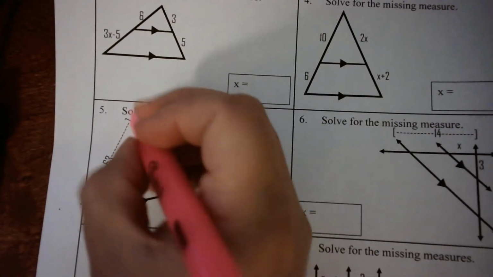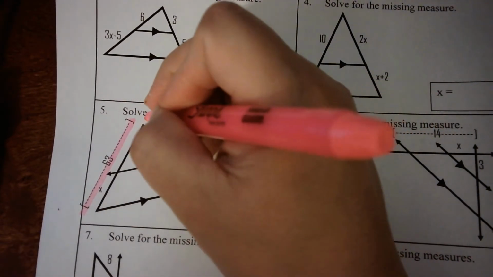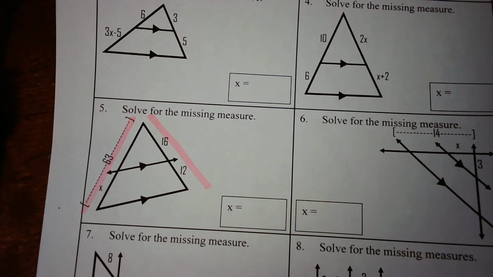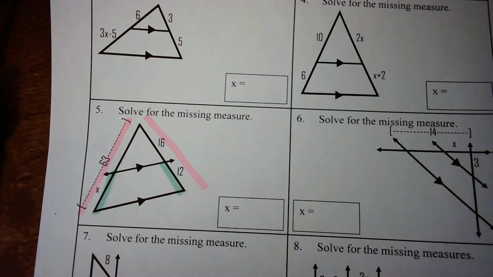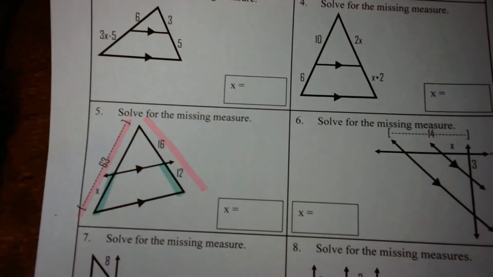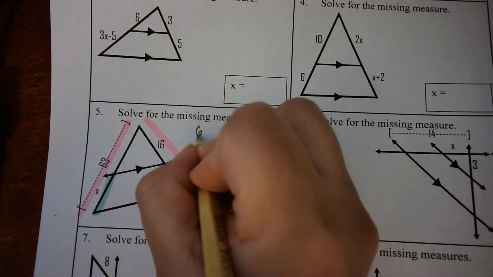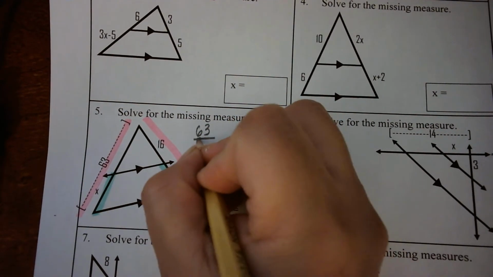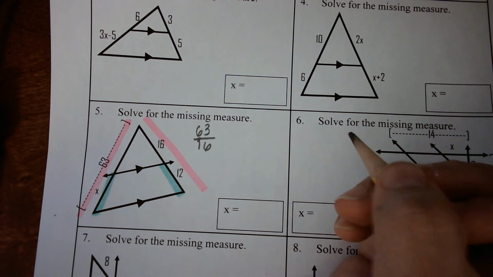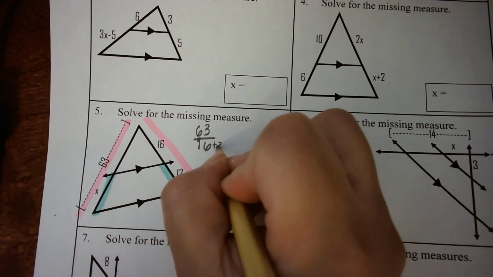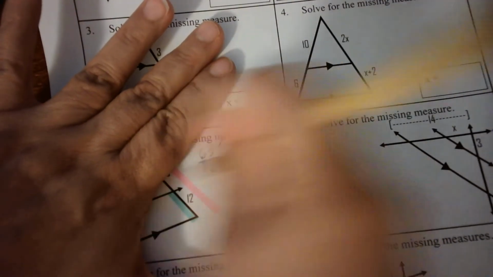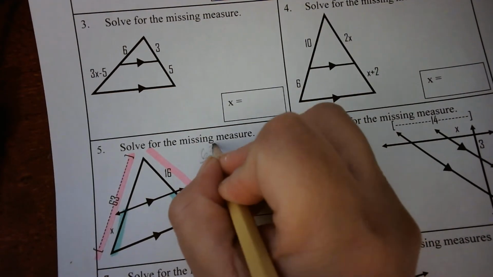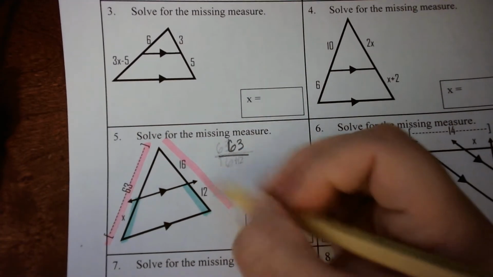We will compare this whole thing to this whole thing, and then this to this. So how you set up your proportion is 63 compared to the whole thing.